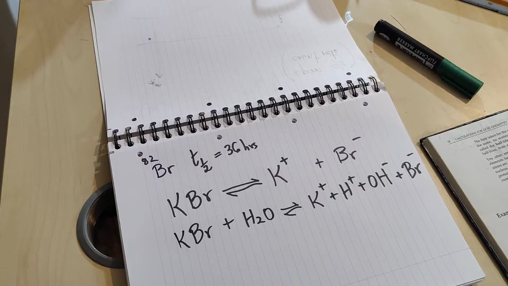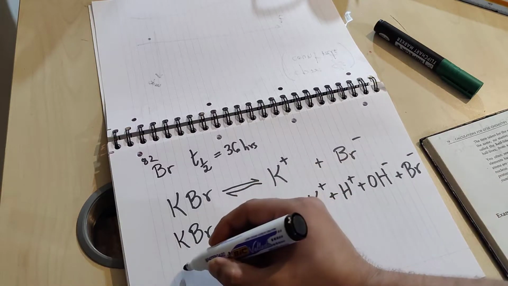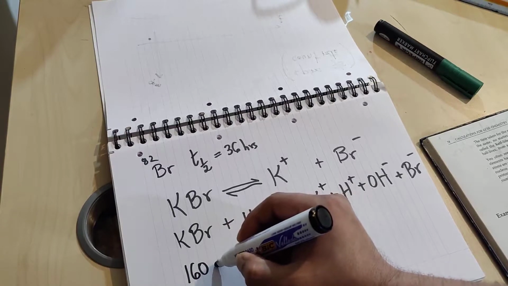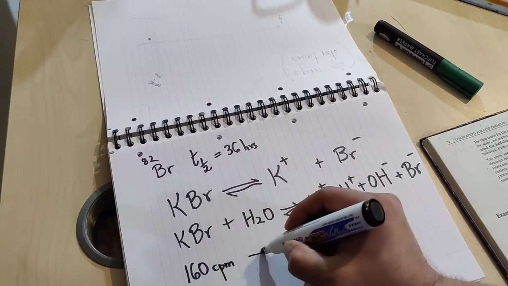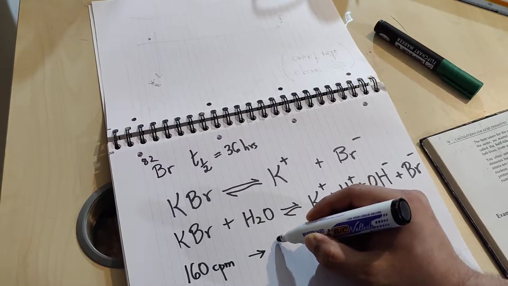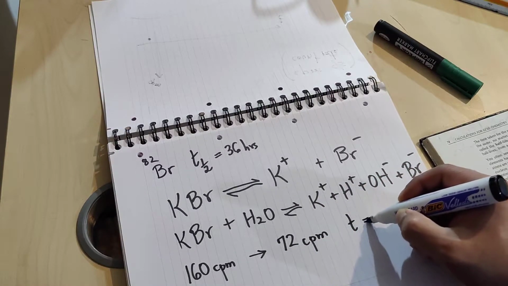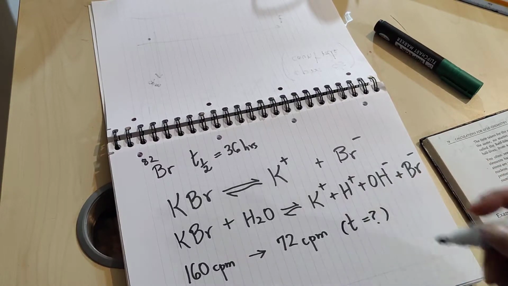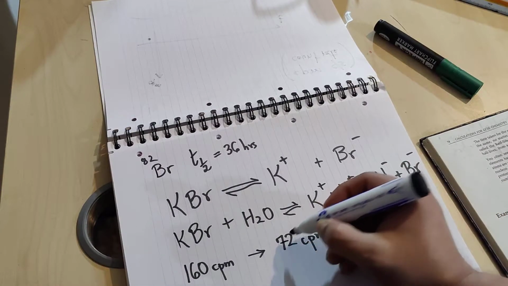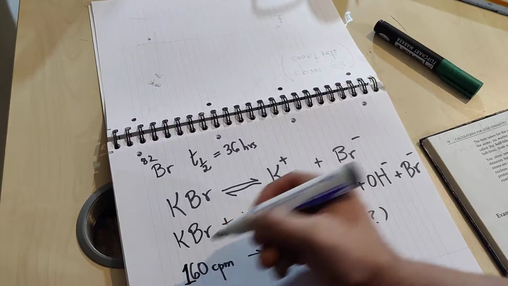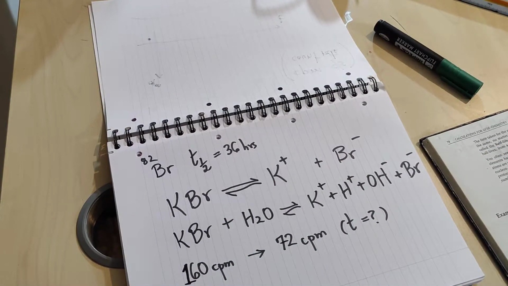The initial count rate is 160 counts per minute, and it's asking you how long it would take for the 160 counts per minute to drop down to 72 counts per minute. And the count rate would have fallen.